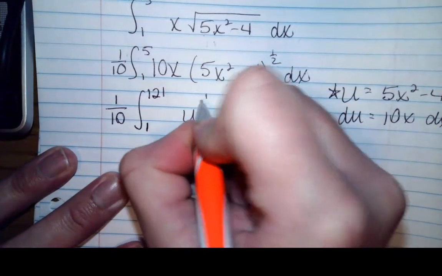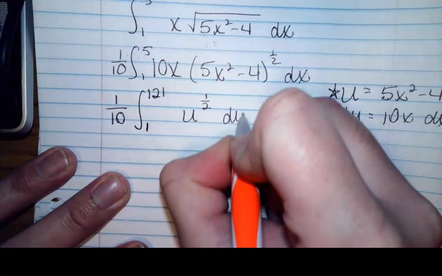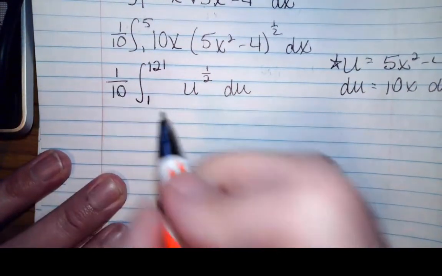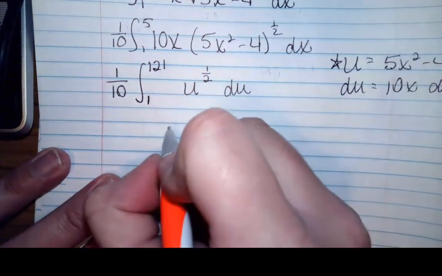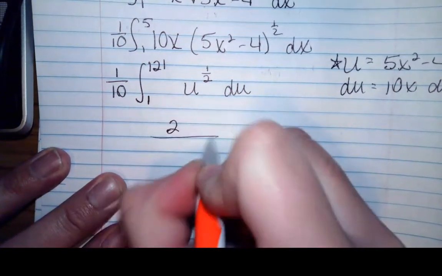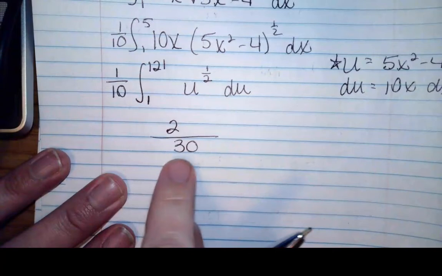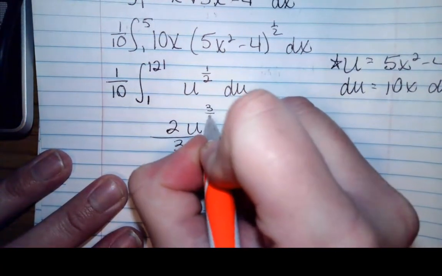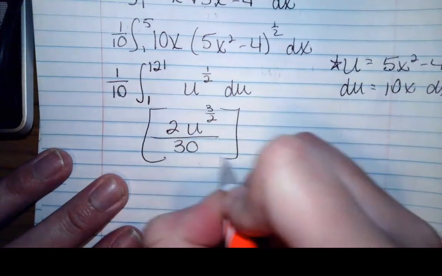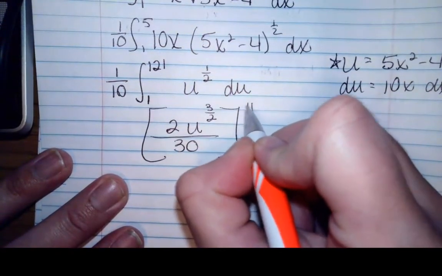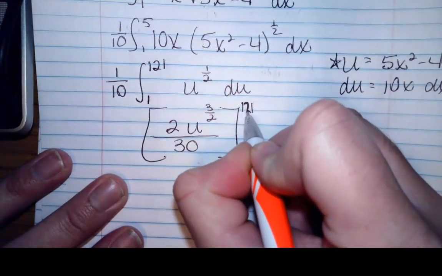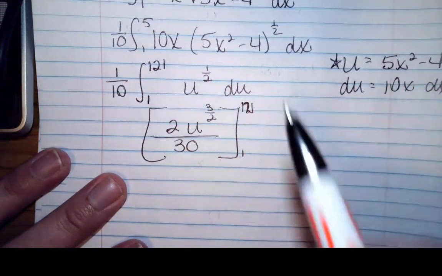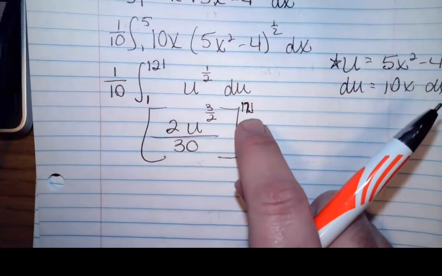And then I've got a u to the 1/2 du. So when I integrate, and I'm going to go ahead and multiply this into my denominator, I'm going to get u to the 3/2 over 3/2, which is times 2/3. And the 3 times the 10 gives me 30. So I have u to the 3/2. And now, oops, sorry, 121. Look at that too. That says 121. Okay, all right. So I'm going to sub in a 121.